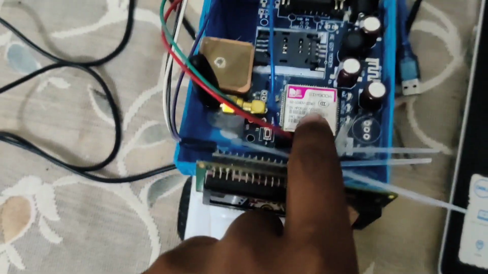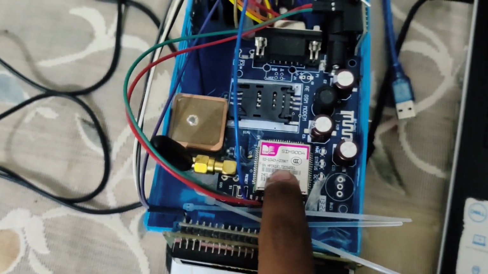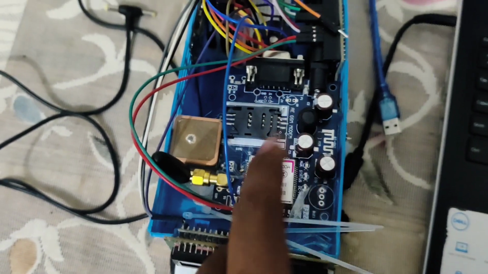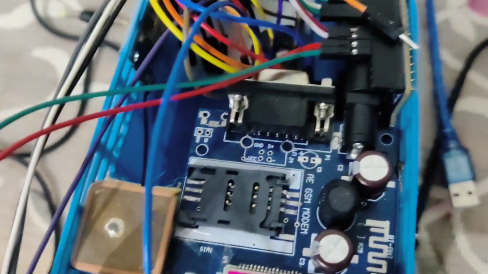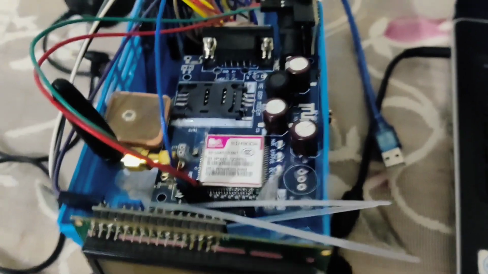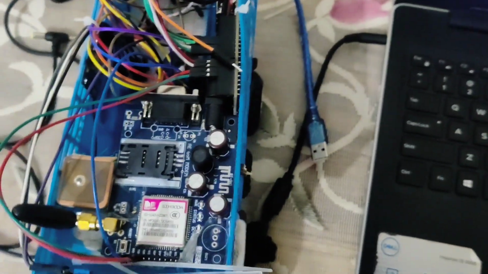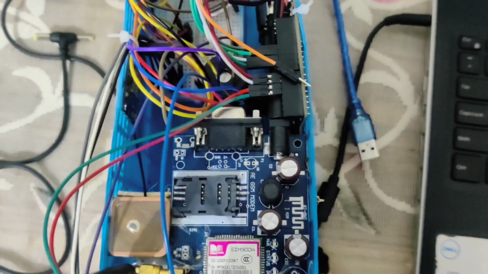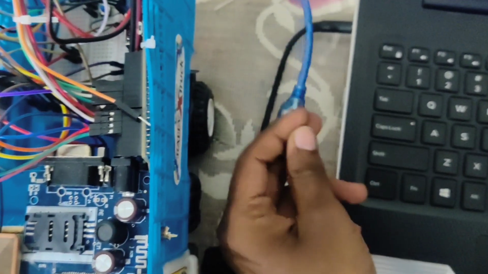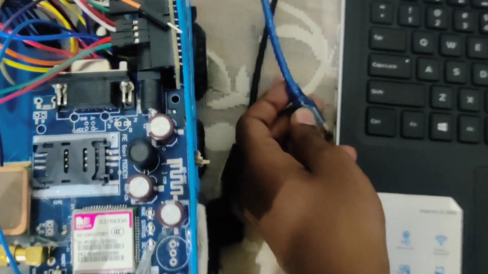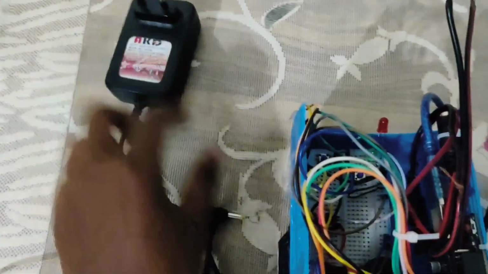The SIM 900 GSM module will send the SMS by using GSM, global system for mobile communication. To provide supply to our project, we can use 5 volt direct. We can connect it to the laptop. Or a 6 volt 2 ampere adapter.